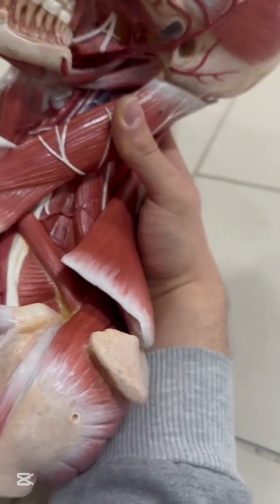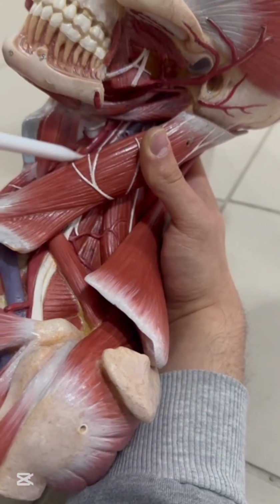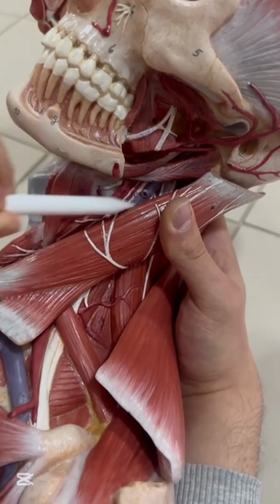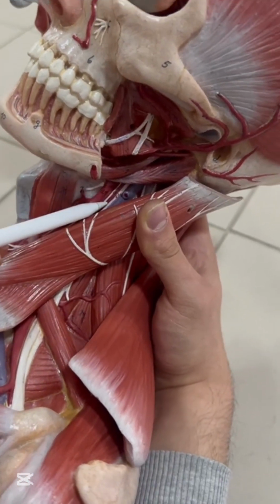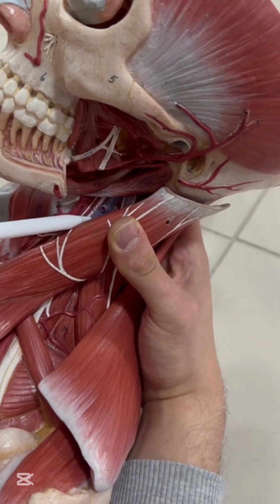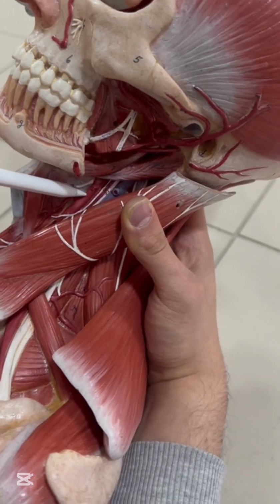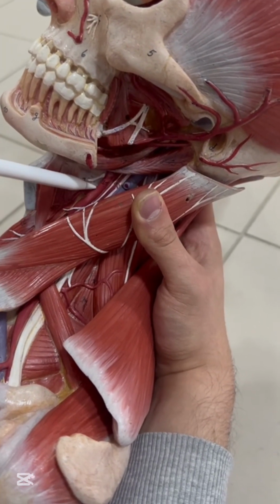The last triangle of the anterior triangle of the neck is the carotid triangle. It is important to know its contents: internal jugular vein, common carotid artery, and carotid sinus.